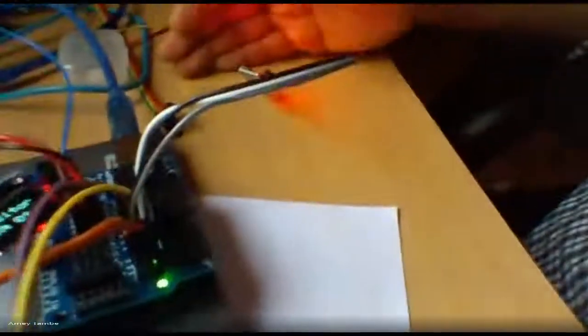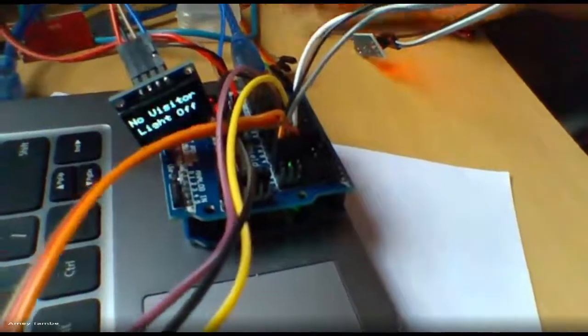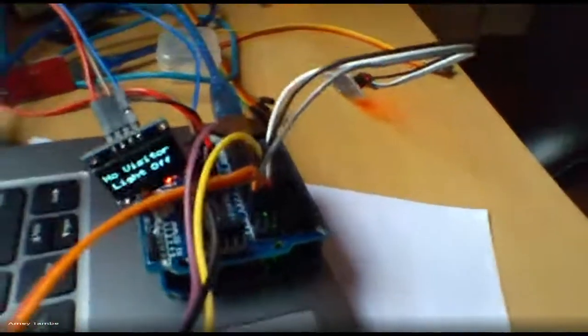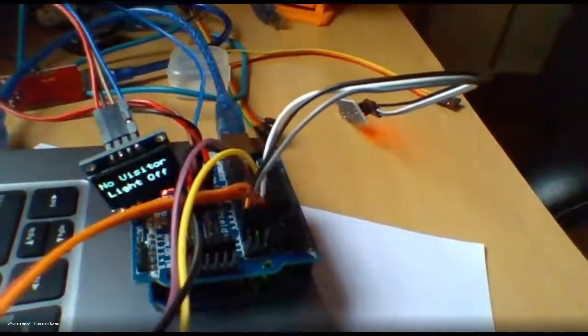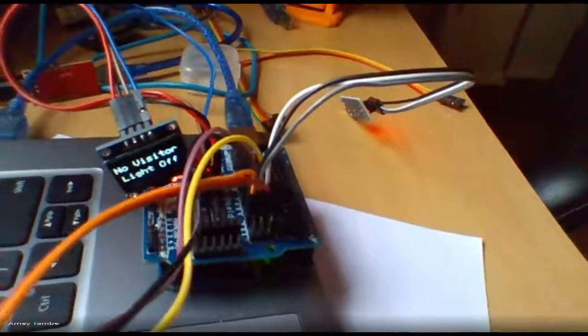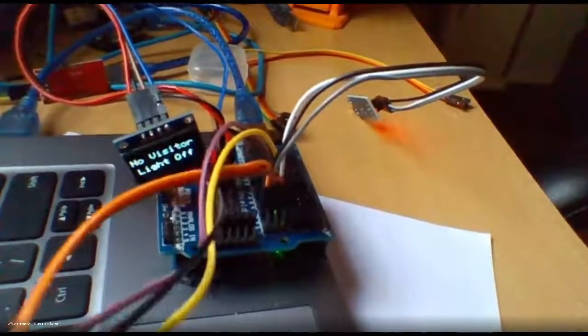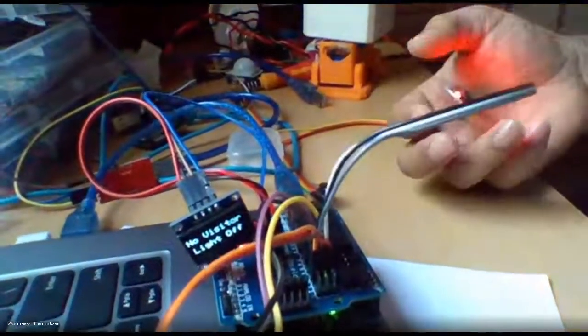Now till the time, if you can observe here, this sensor which is responsible for taking the counter for in, now our relay is off. Why? Because the visitors have now left the room. So here it is showing no visitor, light off. So the status is light off. Once I move my hand here, it will detect a motion. Now it has detected a motion. It's supposed to turn on the relay.